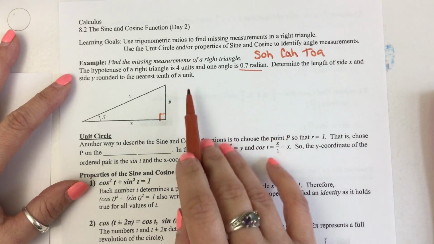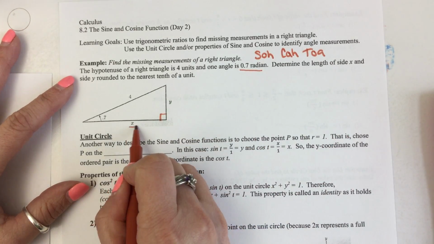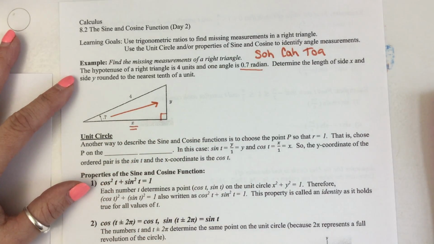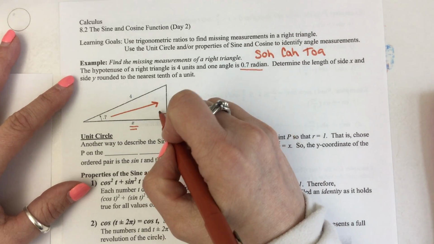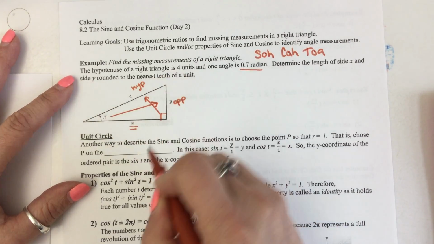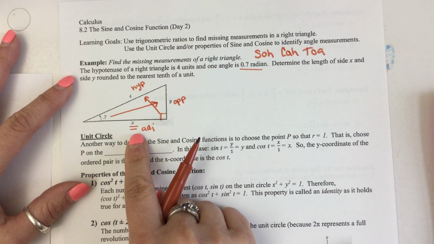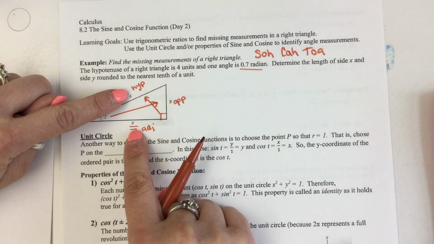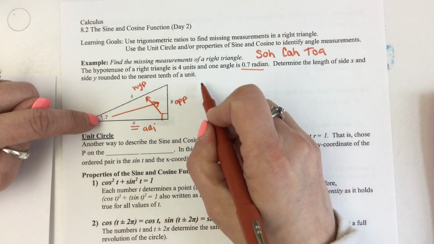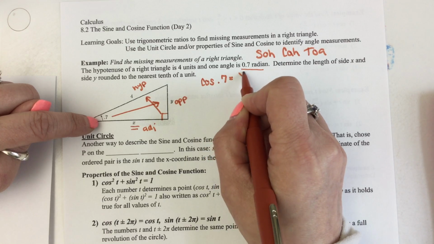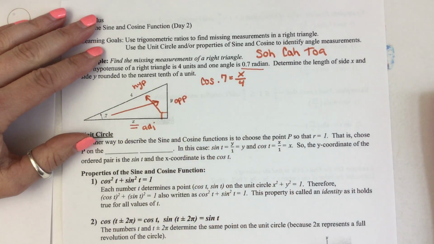Okay, we want to determine the length of side X. So let's start off with side X first. They gave us an angle measure. So across from the angle, that is the opposite. Across from the 90, that is the hypotenuse. The third side is the adjacent. So if I am trying to solve for X, I need a trig function that has adjacent, so I can have the X in the problem, and hypotenuse, so I can use the 4 to help solve. Adjacent and hypotenuse is the cosine. So the cosine of the angle, cosine of 0.7, is adjacent X over hypotenuse 4.